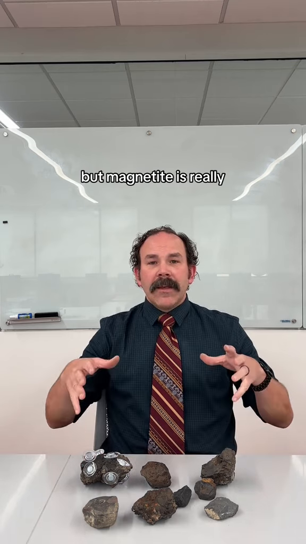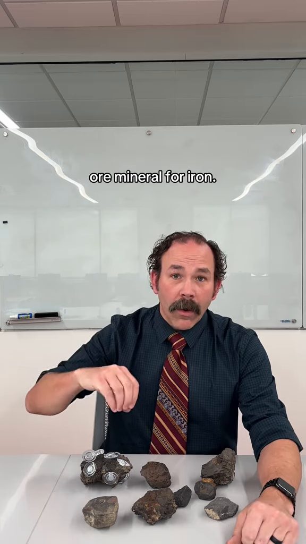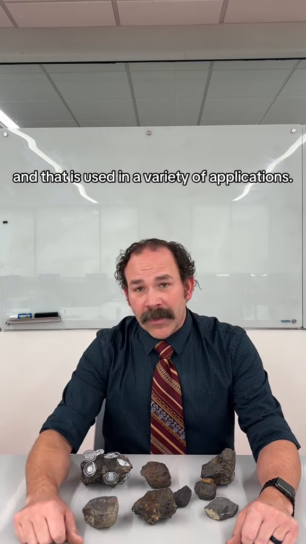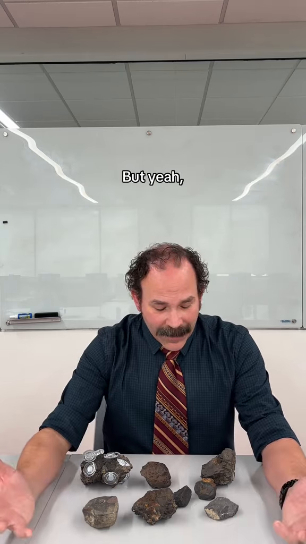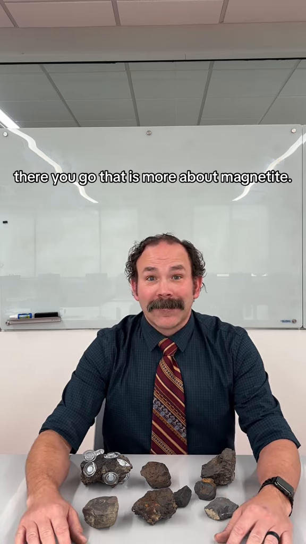But magnetite is really important because this is our main ore mineral for iron. And that is used in a variety of applications. But yeah, there you go. That is more about magnetite.